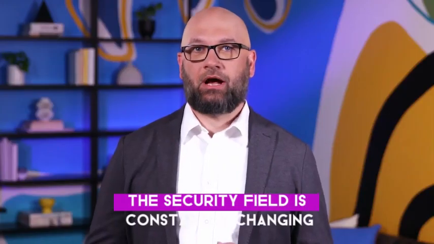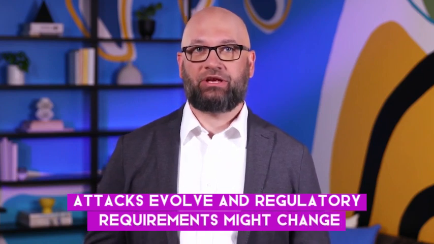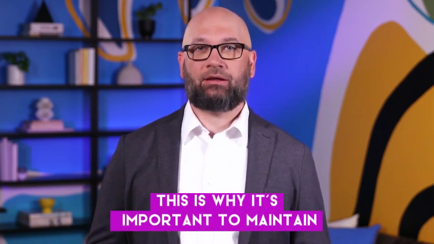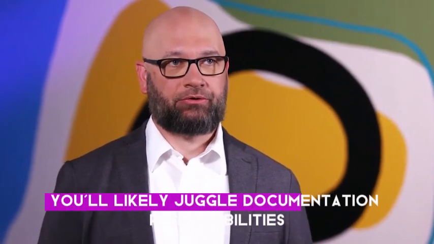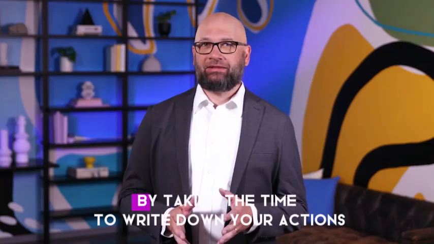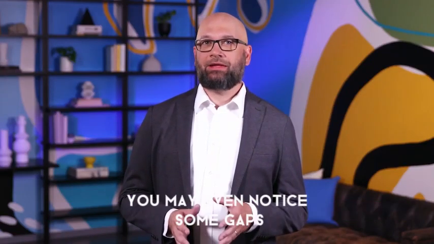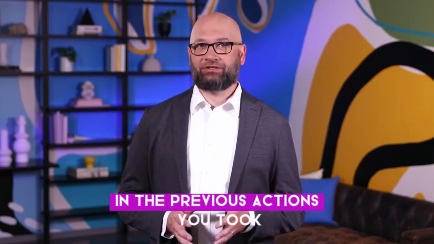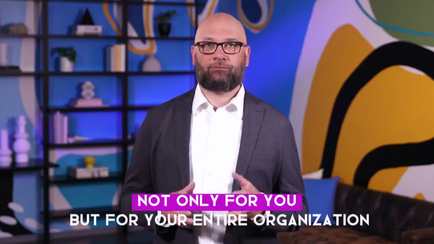The security field is constantly changing. Attacks evolve, and regulatory requirements might change. This is why it's important to maintain, review, and update documentation regularly to keep up with any changes. As a security professional, you'll likely juggle documentation responsibilities alongside your other tasks. By taking the time to write down your actions, you'll recall facts and information. You may even notice some gaps in the previous actions you took. The time you spend documenting is valuable, not only for you, but for your entire organization.